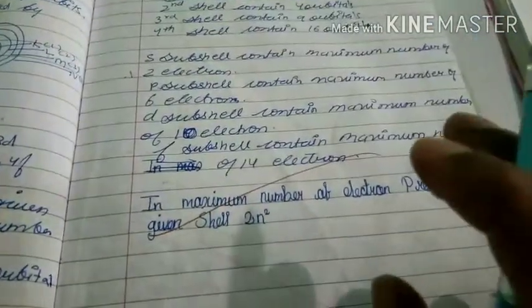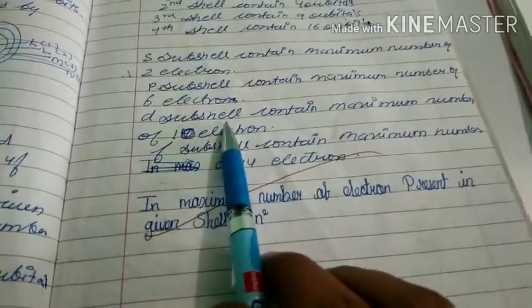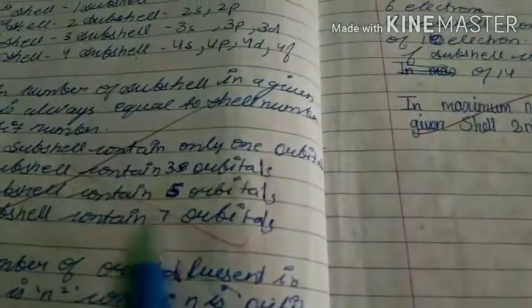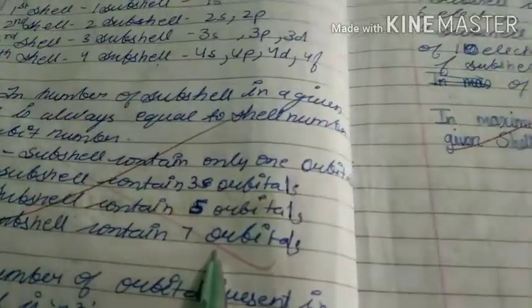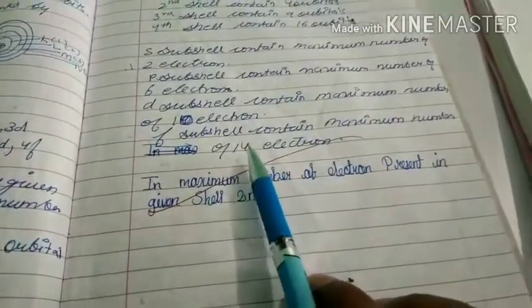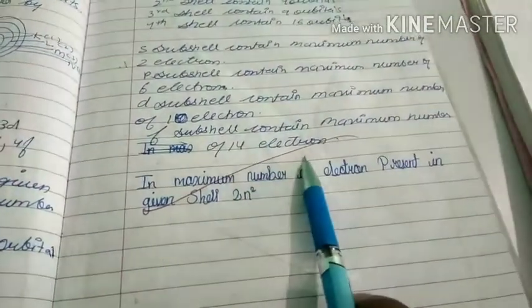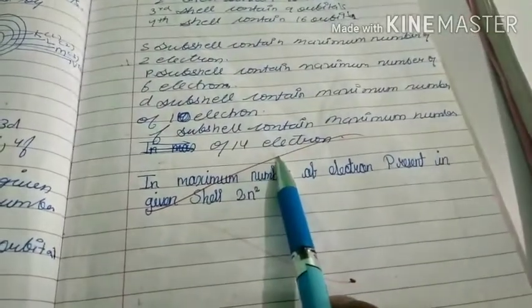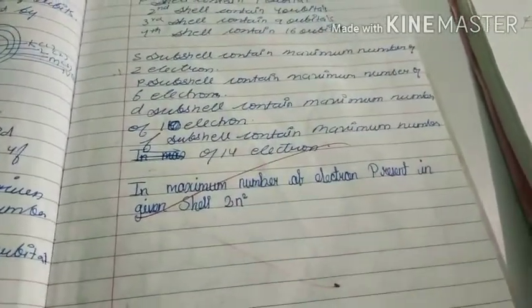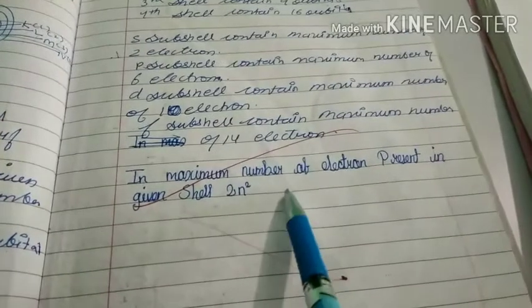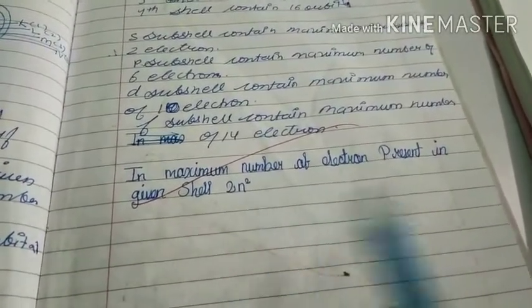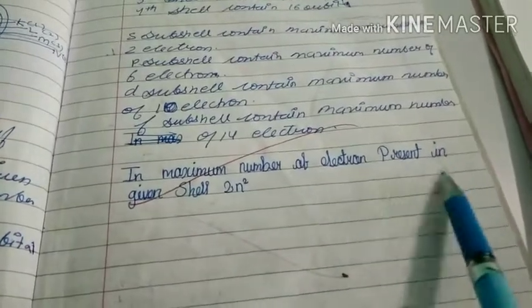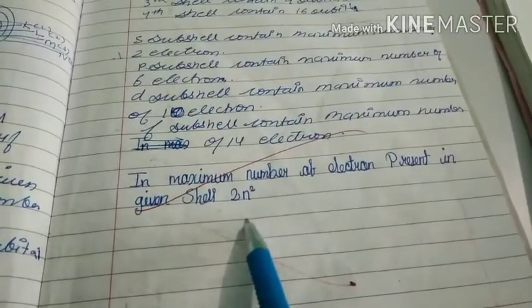Each orbital contains how many? 2 electrons. And D subshell contains how many orbitals? 5 orbitals. So 5 into 2, 10 electrons. And F subshell contains how many orbitals? 7 orbitals. So F subshell 7 into 2, 14 electrons. So these are the electrons. Here one more important point is that the maximum number of electrons present in a given shell is 2n square.